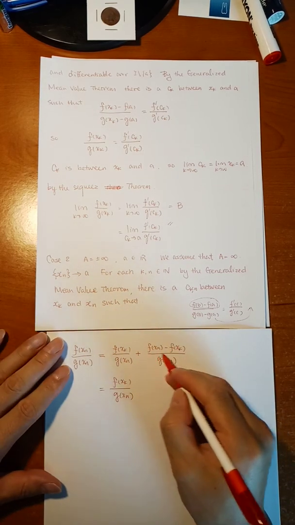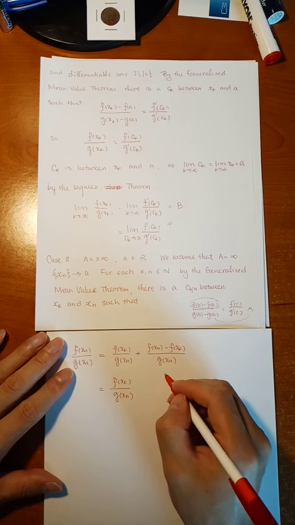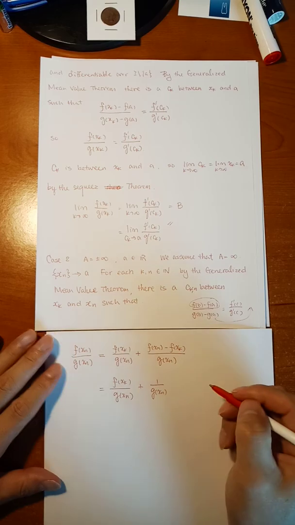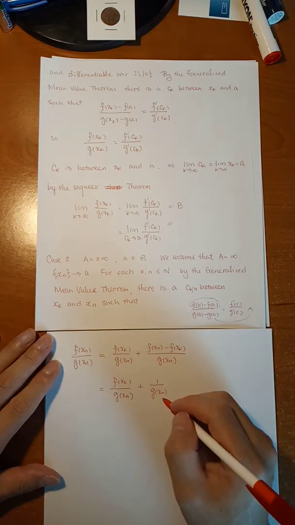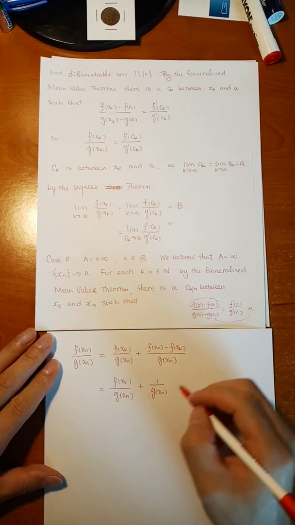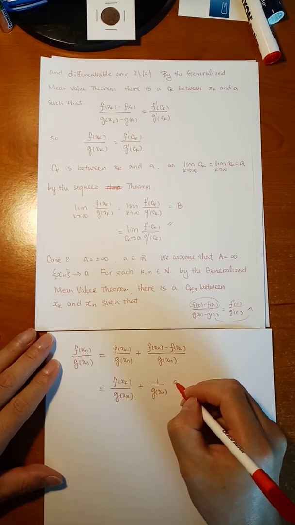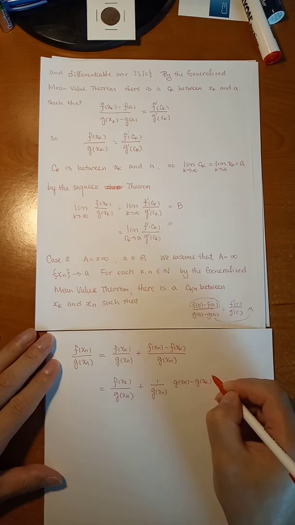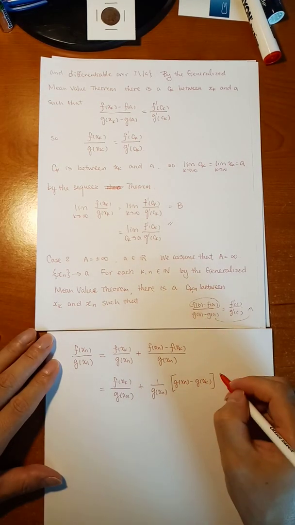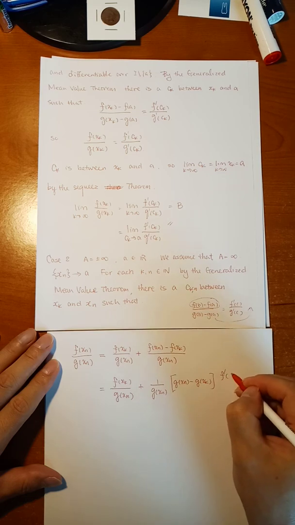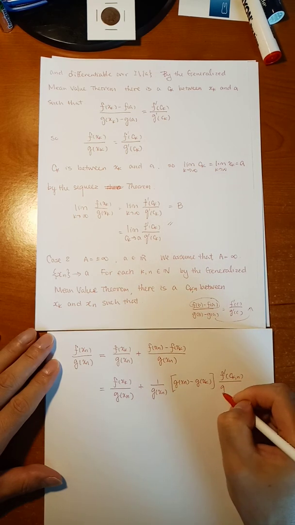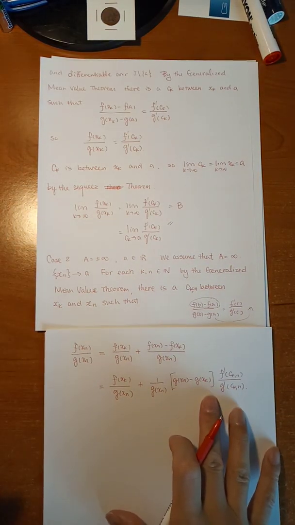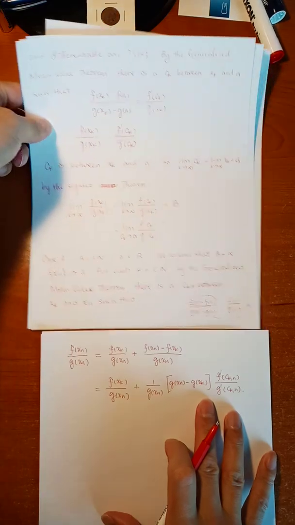The denominator is still 1 over g of xn, and the numerator becomes g of xn minus g of xk, times f prime of ckn over g prime of ckn.